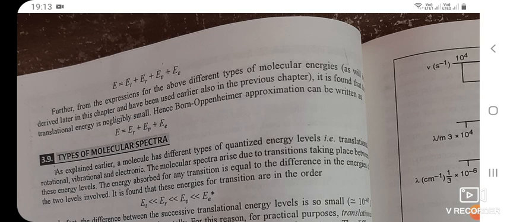Further, from the expressions for the above different types of molecular energies, as will be derived later in this chapter and have been used earlier also in the previous chapter, it is found that the translational energy is negligibly small. Hence, the Born-Oppenheimer approximation can be written as E equals E_R plus E_V plus E_E.